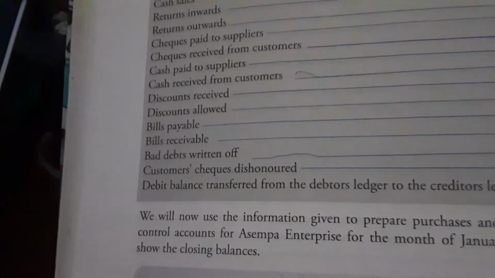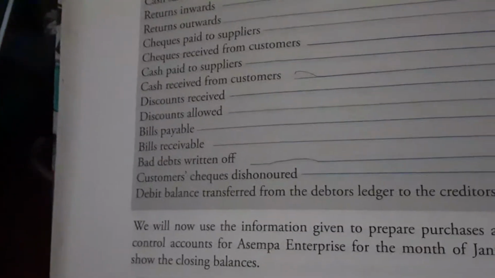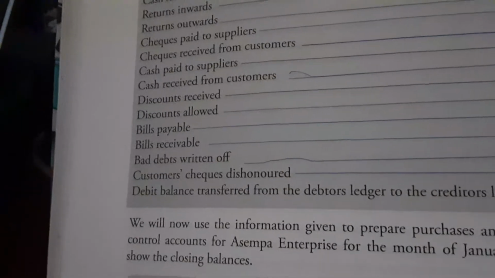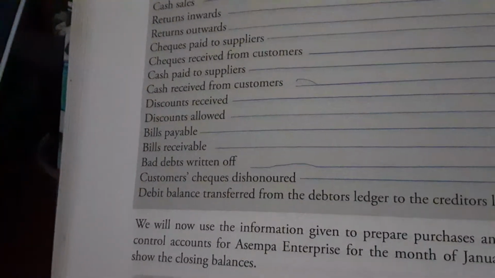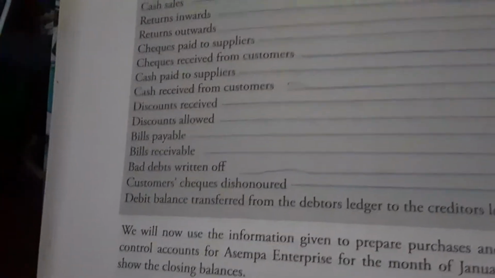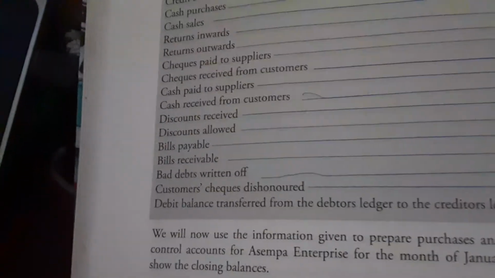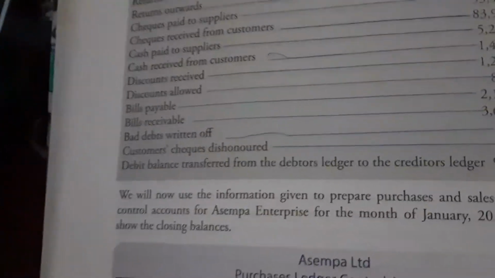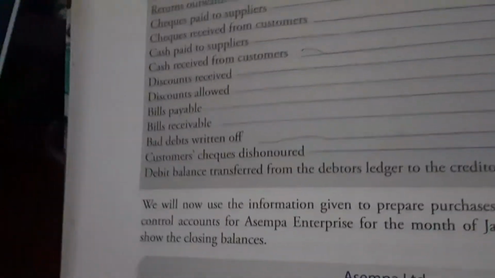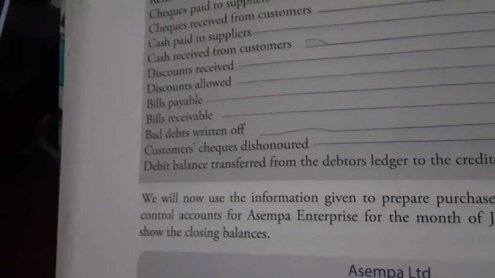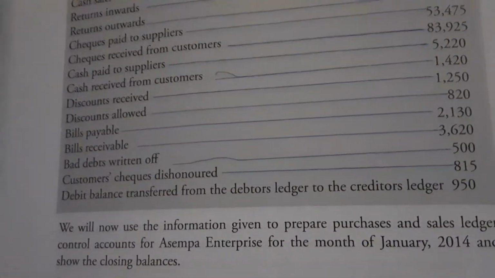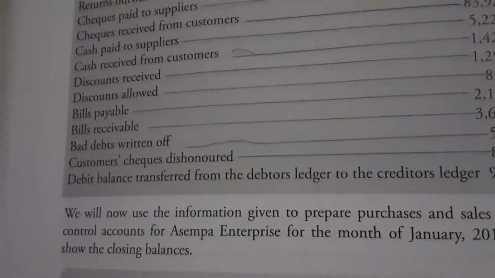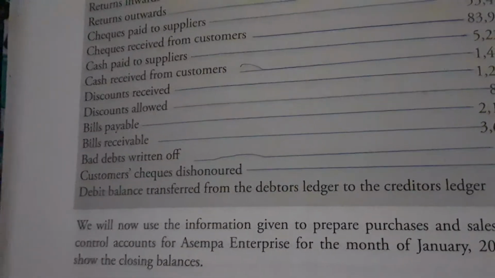Discount received will go to the debit side of the purchases ledger control account. Discount allowed will go to the credit side of the sales ledger control account. Bills payable will go to the debit side of the purchases ledger control account. Bills receivable will go to the credit side of the sales ledger control account. Bad debt written off will go to the credit side of the sales ledger control account, as well as customers' cheques dishonored will go to the debit side of the sales ledger control account.